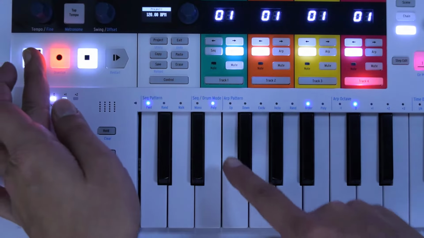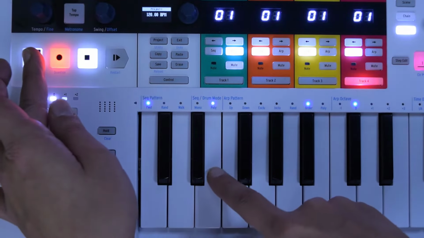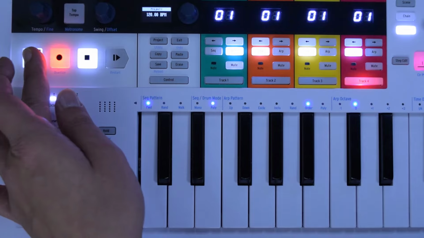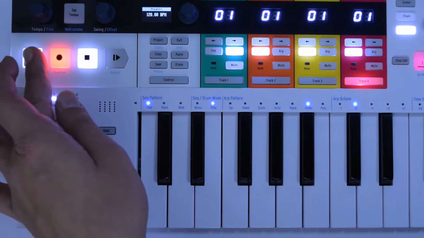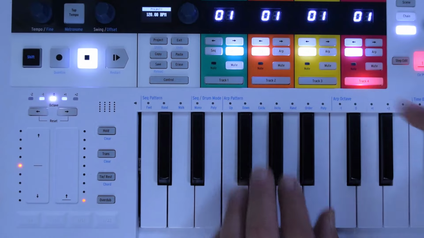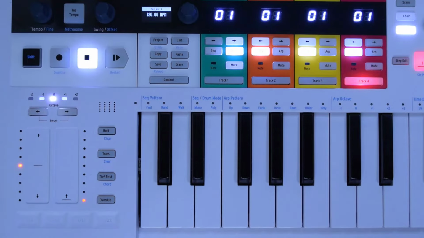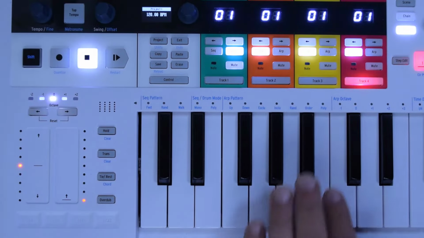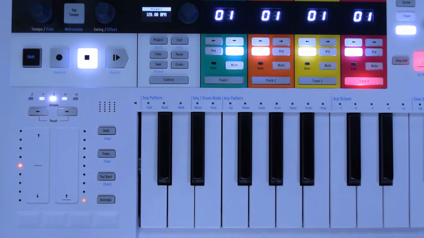In this case, it's saying that track number 4 is sitting on poly, so you can record chords, polyphonic, up to 16 different notes. Now, if you change it to mono, and then I go and record a chord on this track, it will not record a chord, right? It's just going to record the lowest note that belongs to that chord.